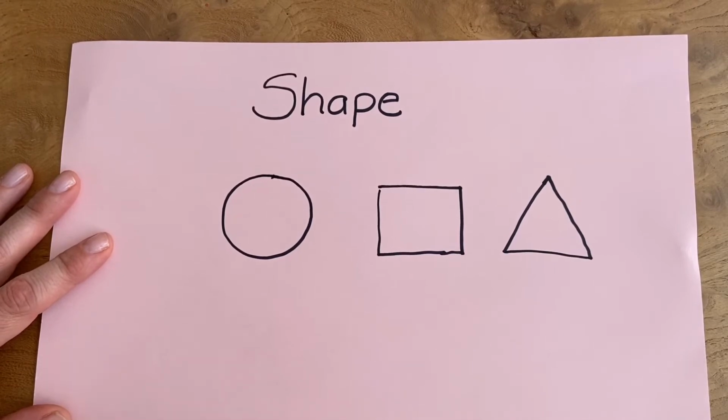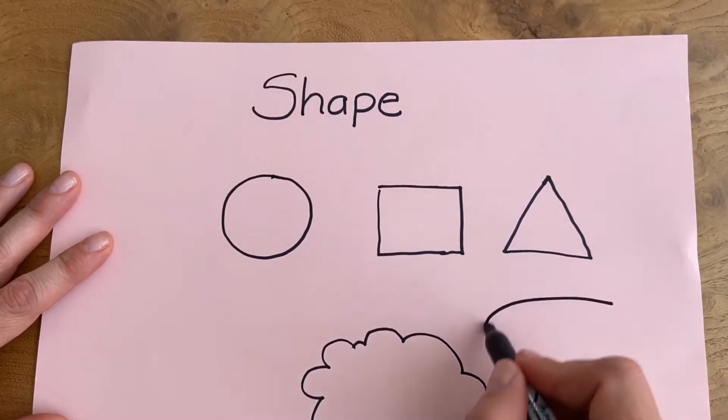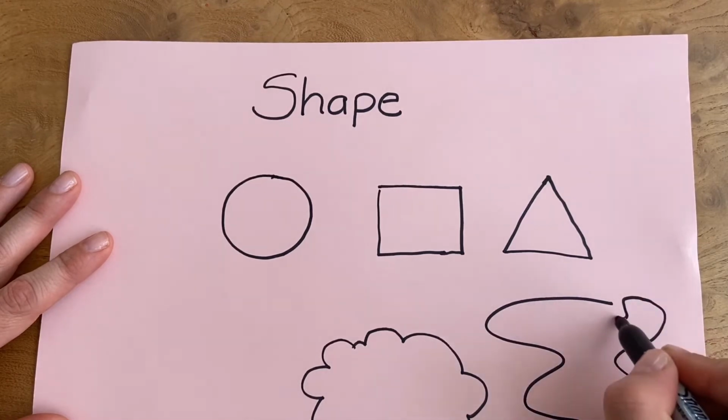We also get irregular shapes, and those are shapes that don't have such an easy name, such as a cloud or maybe a puddle.